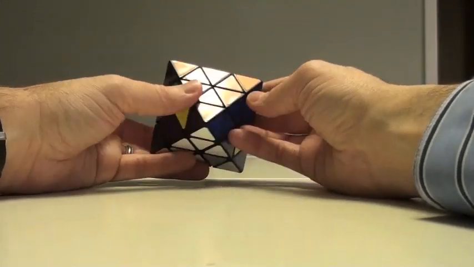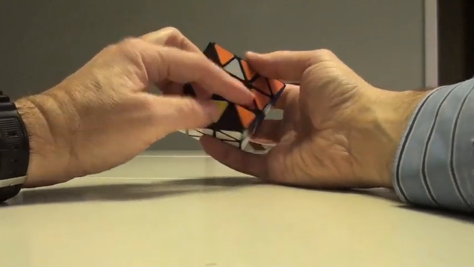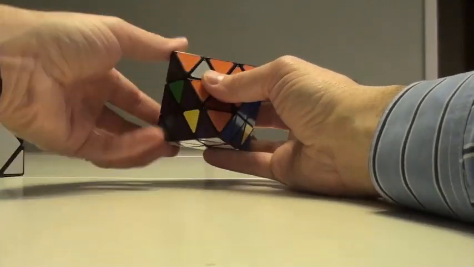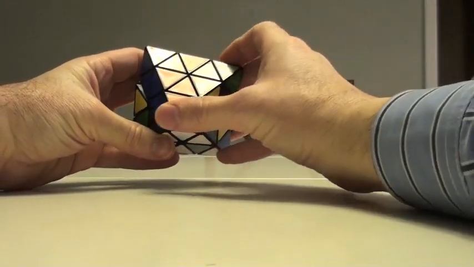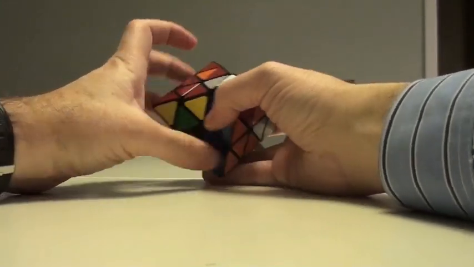So what other opportunities can we take? Well, here's a red and here's an orange. So why don't we do the same thing? Turn this over here and turn this over here. End up with an orange here, end up with a red over here.